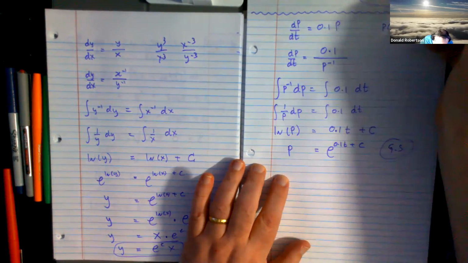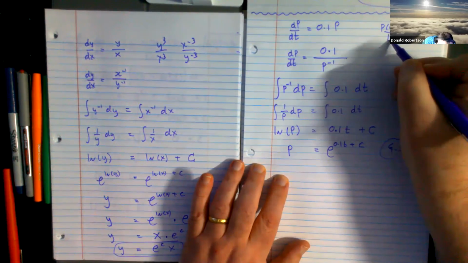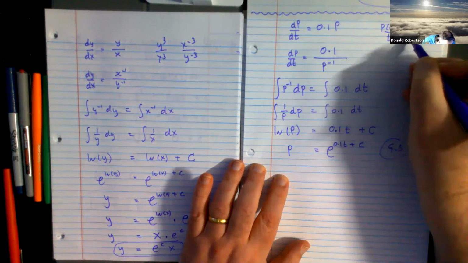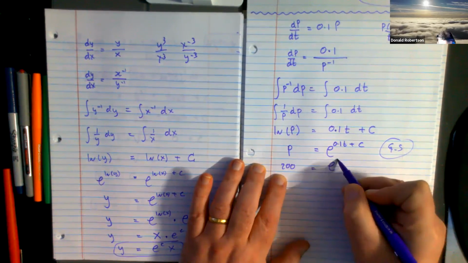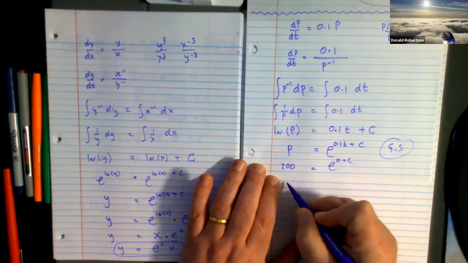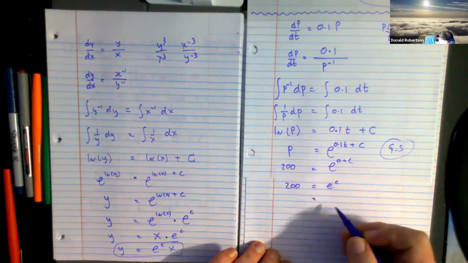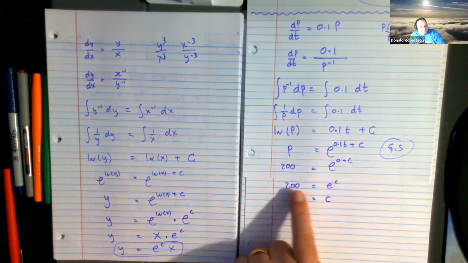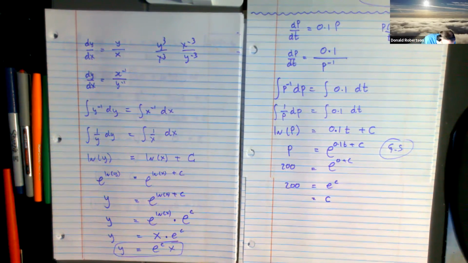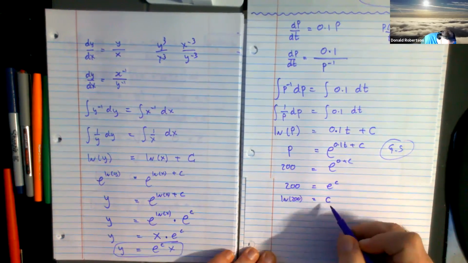So let's do this piece of information now. That's telling me that when t is 0, the population is 200. So 200 goes here. e to the nothing plus C. I guess that's 200 is equal to e to the C. How do you find C? What do you do to both sides now? Natural log. It's not the prettiest looking value C, but it is correct.